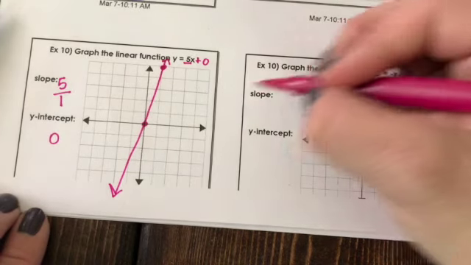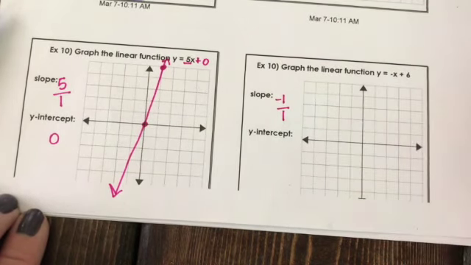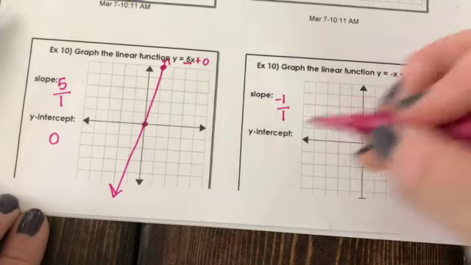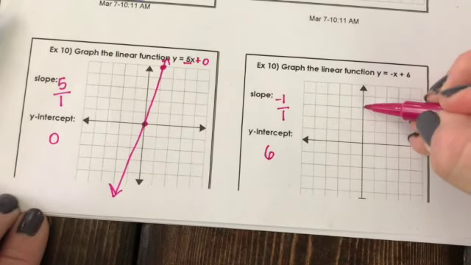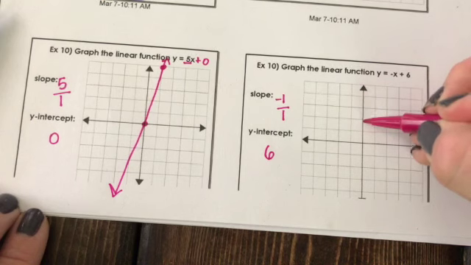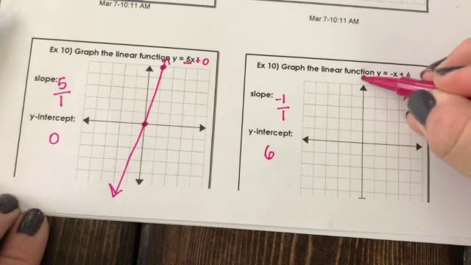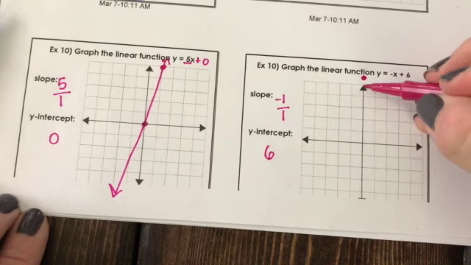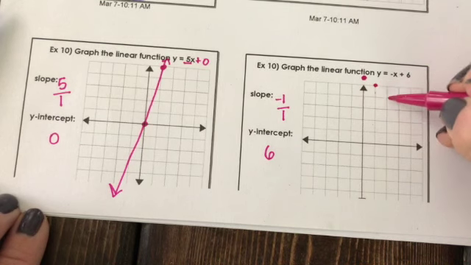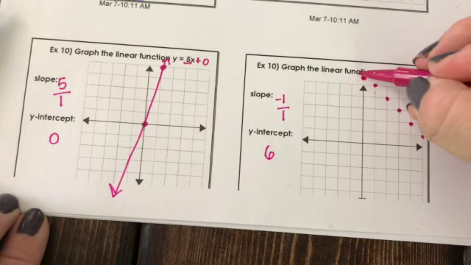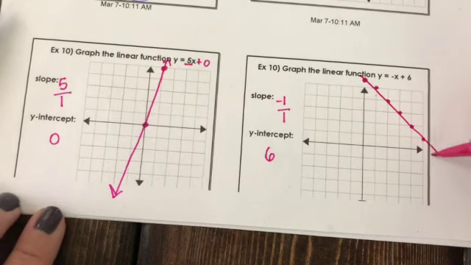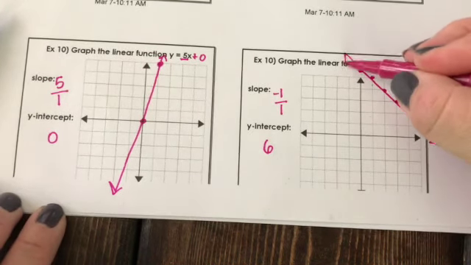Okay, over here you should have -1 over 1 as your slope, and the y-intercept is +6. So I'm starting at 1, 2, 3, 4, 5, 6, and then my slope is down 1 over 1, down over. Remember when we talked about slope, right? Negative slope means down. Okay, it's the same idea.